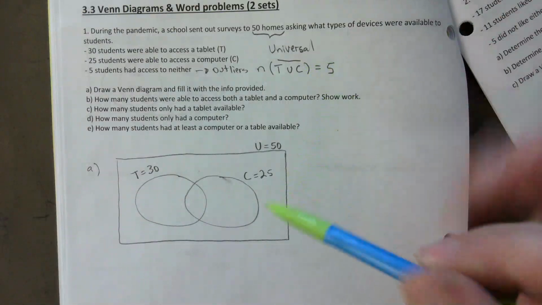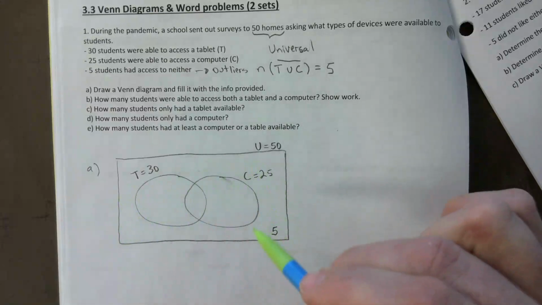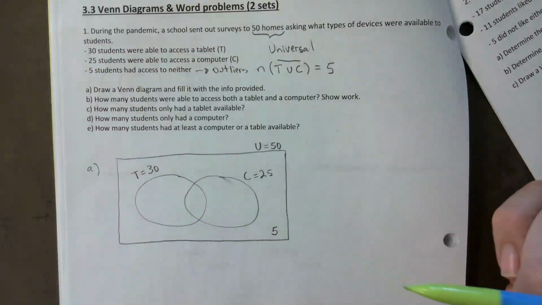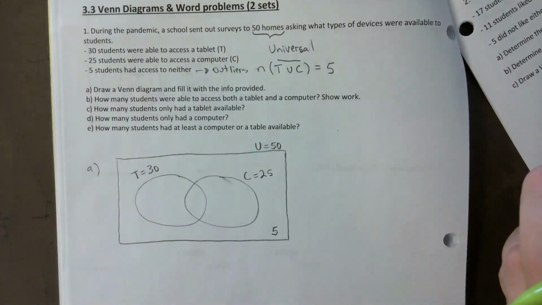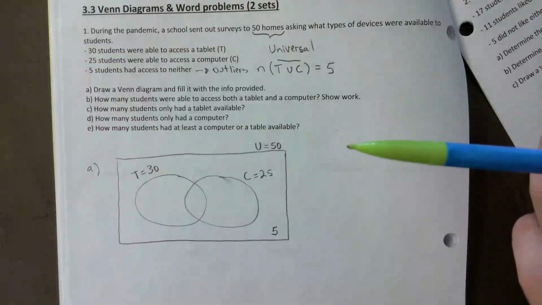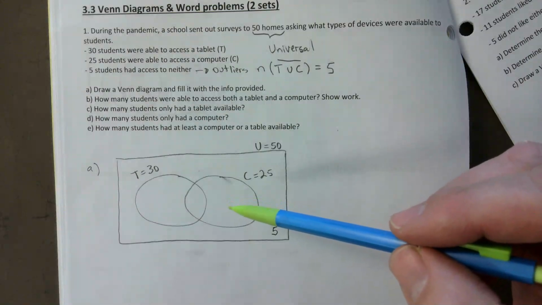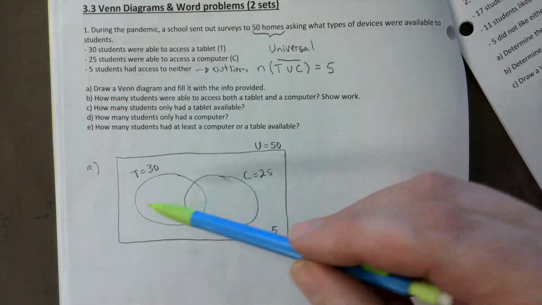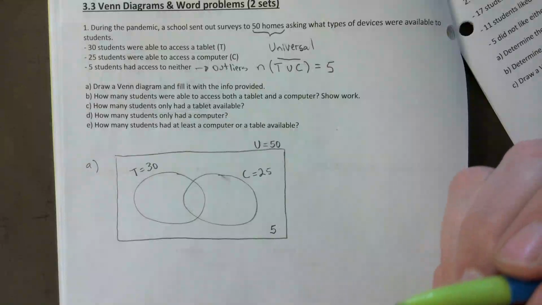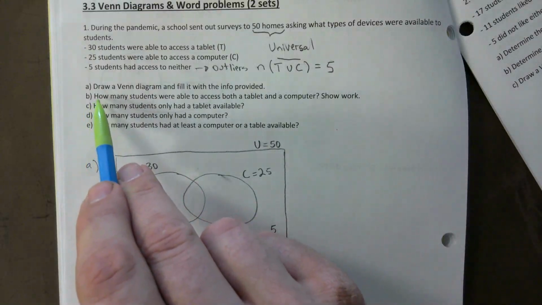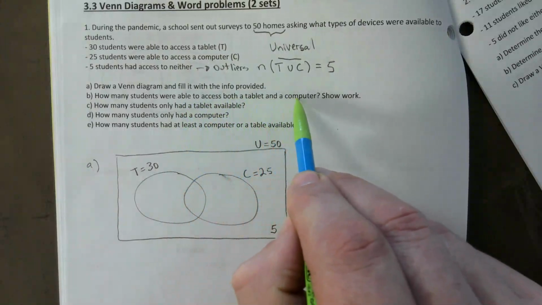So where does the 5 go? I don't know why, but I always put them down here. Even though it doesn't matter where you put that as long as it's outside of the circles. Okay. All right. I can tell you already that you're going to have to fill out, how many sections are there that need numbers right now? 1, 2, 3. There are 3 sections that need a number. Okay. So let's see what B is asking us for. How many students were able to access both a tablet and a computer?